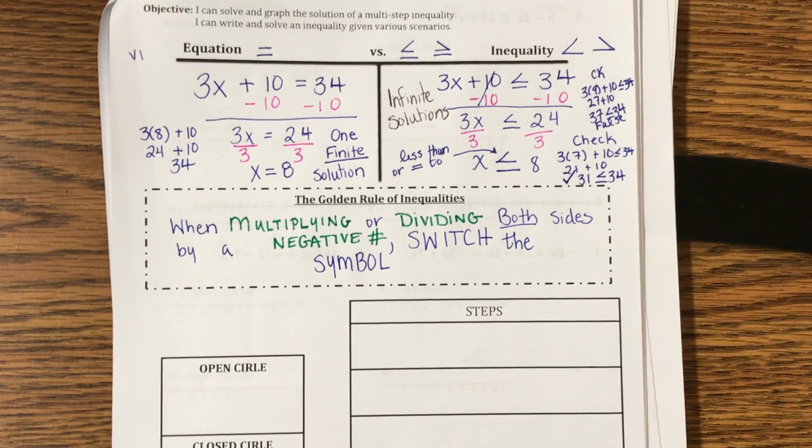You have to do that in order to keep it true. And so we're going to look at at least one of those in our examples.